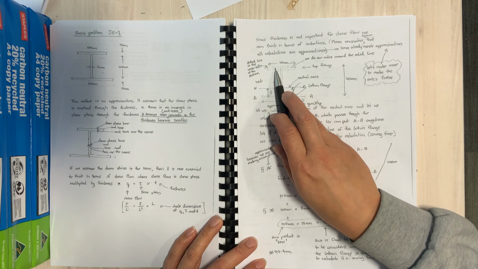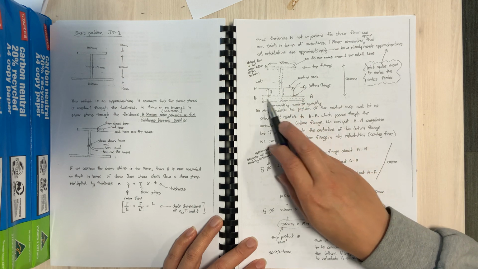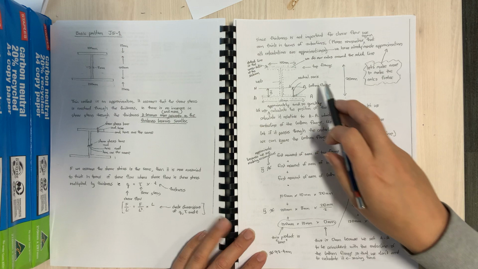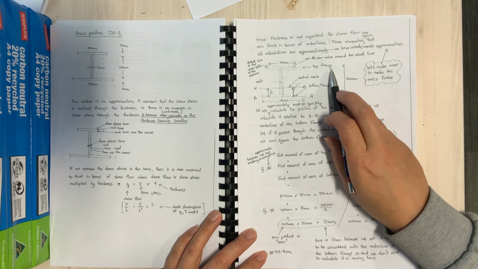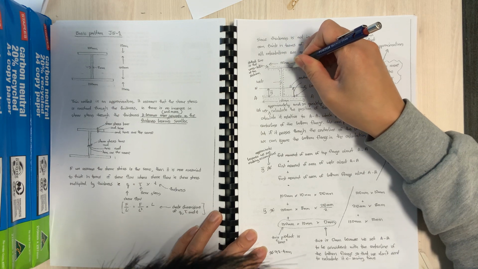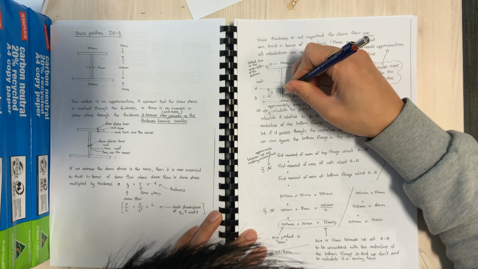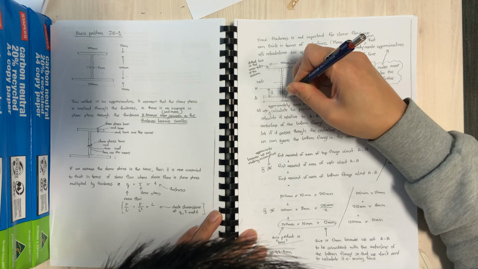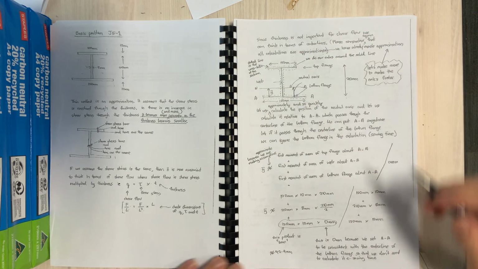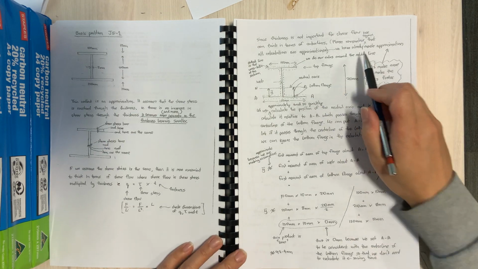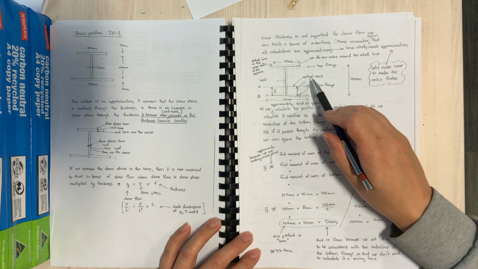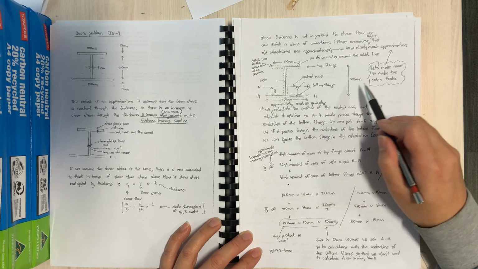I've drawn this line here, which becomes the center line of the section. So we do calcs around the solid line through here, so let's just make it solid. And the solid line is the center line, okay? So we do our calculations around this solid line. So we've got our top flange, neutral axis, and bottom flange.